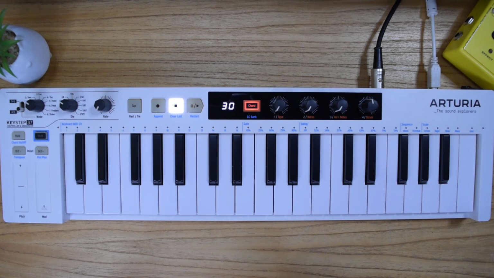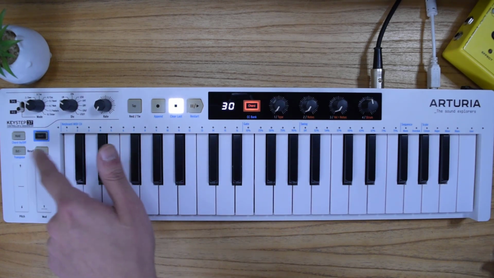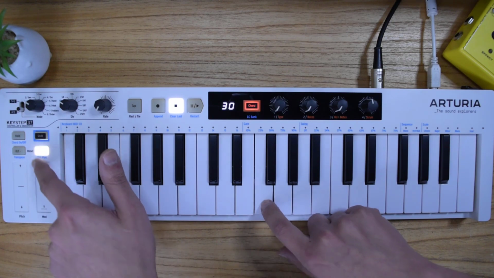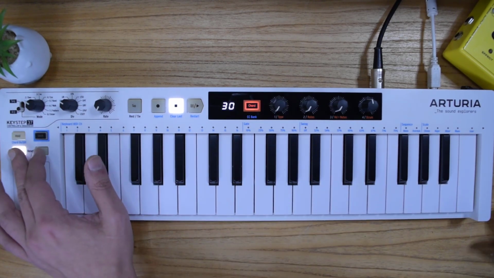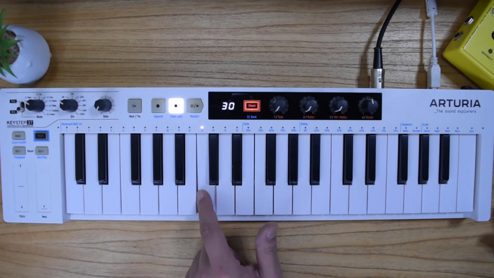And one more thing, just to get it out of the way, right here you have your octave up and your octave down. When you play something, you can go up in octave and you can go down in octave just like that. But if you press and hold both at the same time, it will go right to the middle.